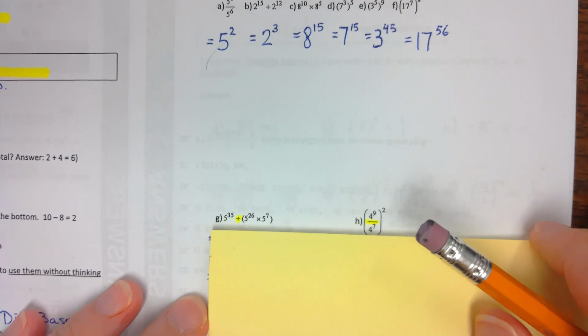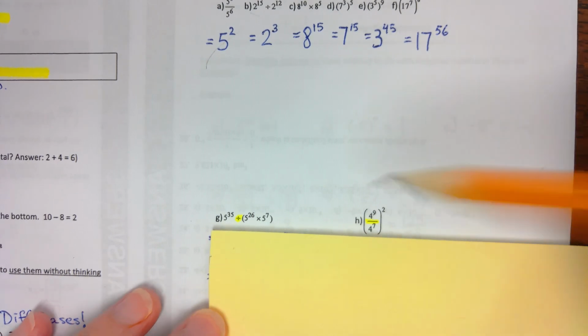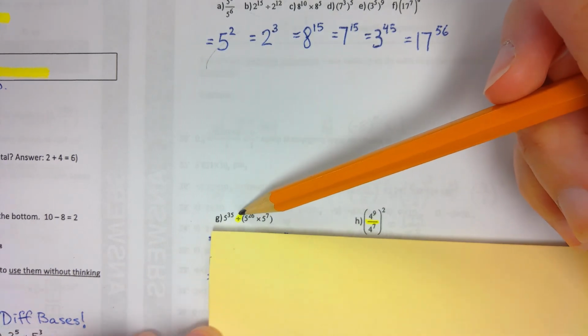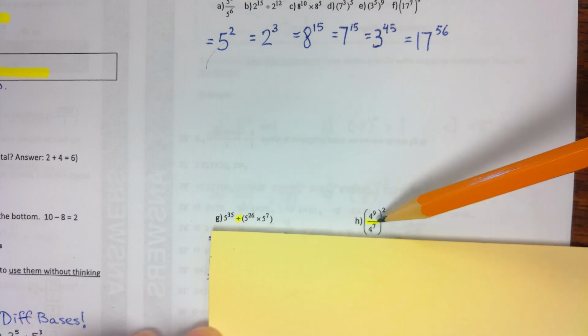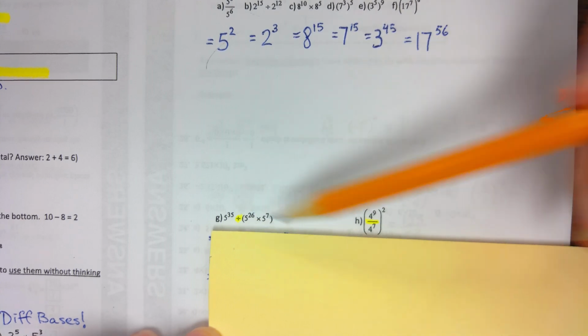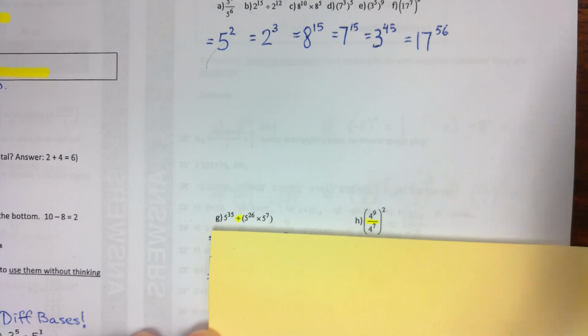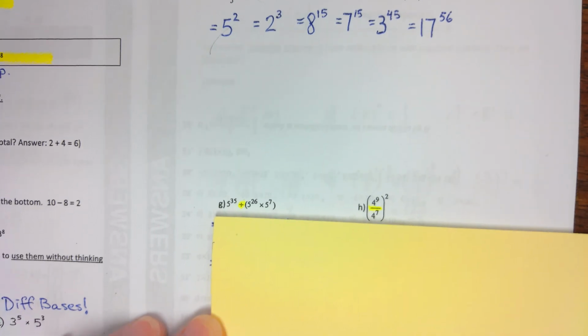Okay, this one. Hey, keep in mind your division sign and written as a fraction, both of these mean division. And when it's dividing, it means subtracting the exponents. Okay, so for this right here, Aiden, can you help me with this one? Which one would I do first?